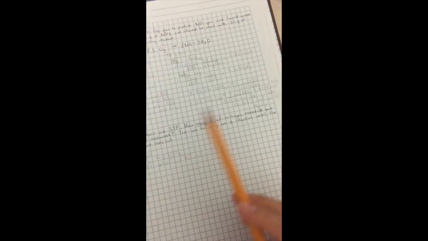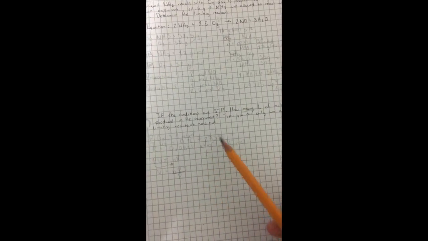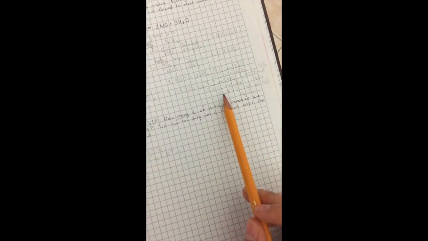So in the other problem, for the moles of nitrogen monoxide, we get that it is 0.875.